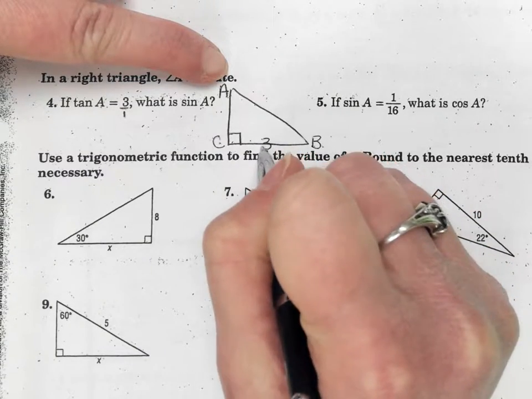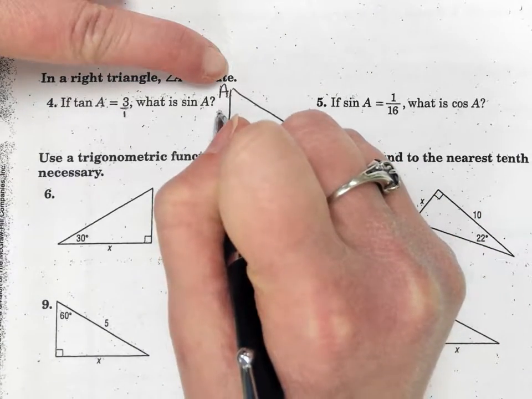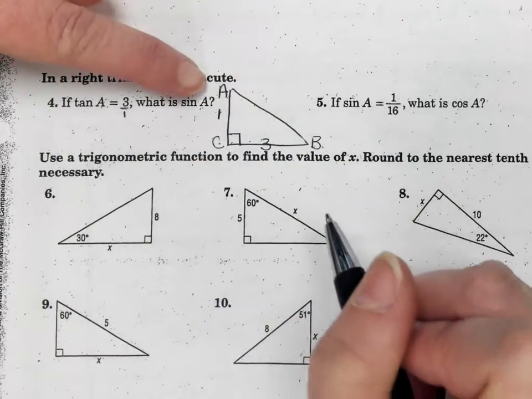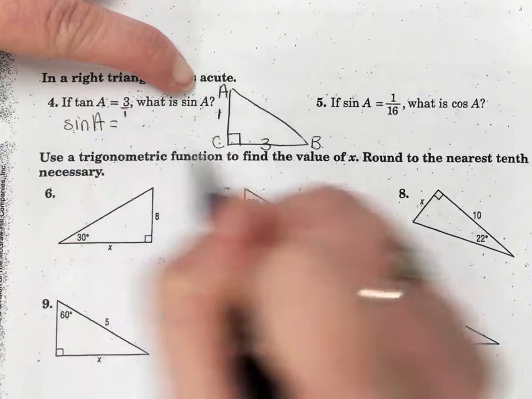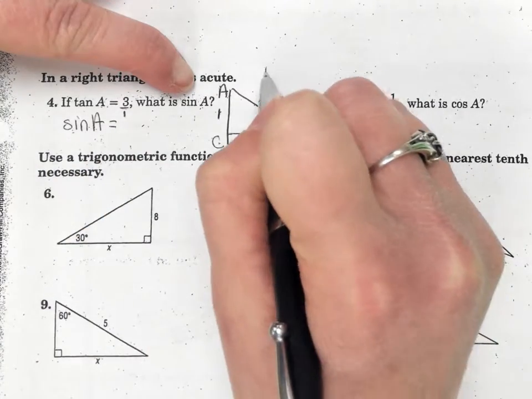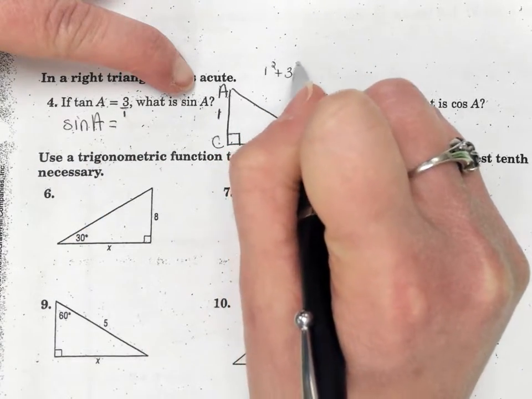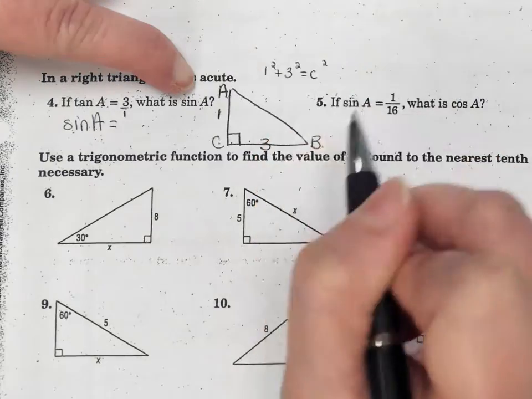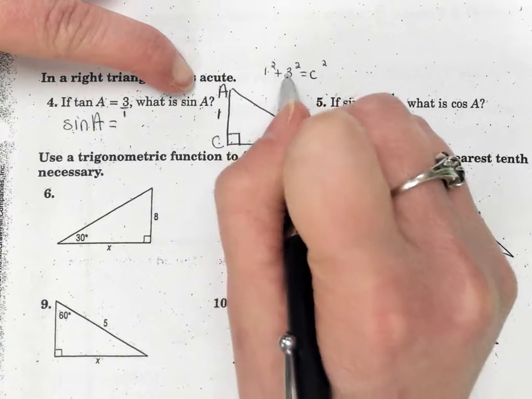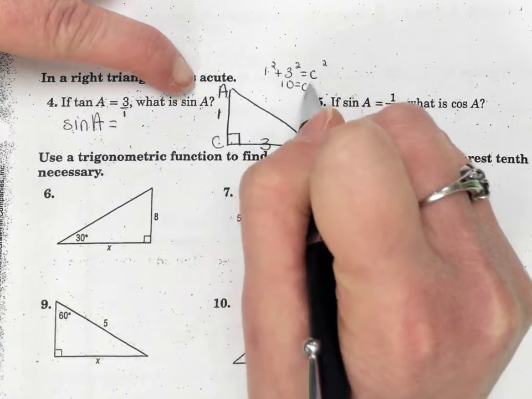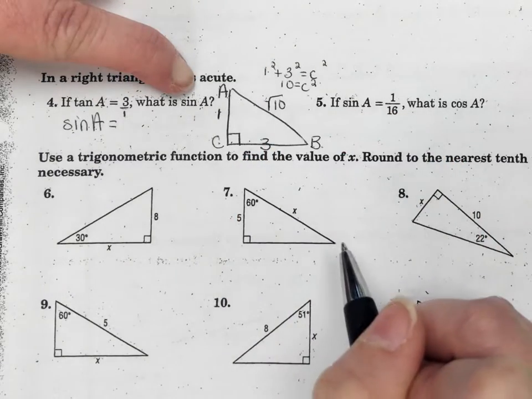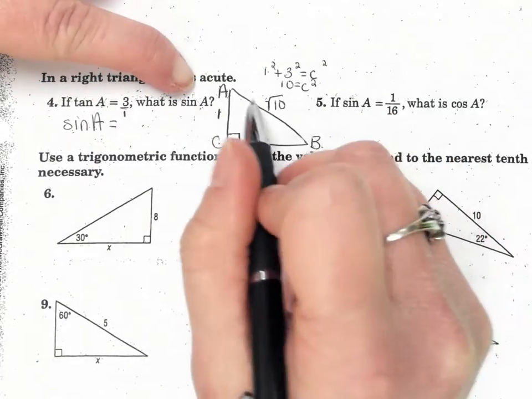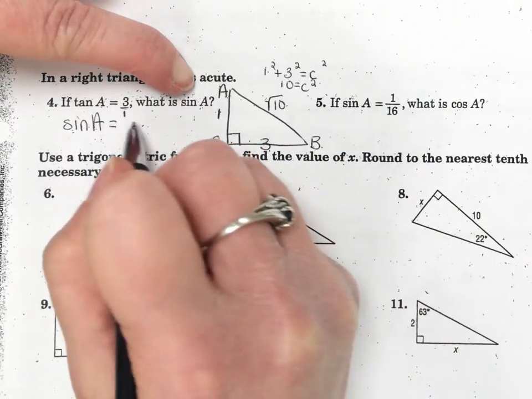Opposite is 3, and adjacent would be 1. It says what's the sine of A? So you need the hypotenuse. Remember, that would be 1 squared plus 3 squared equals your hypotenuse squared. So that's 1 plus 9 is 10, and that'd be the square root of 10, right? So sine would be 3 over square root of 10.